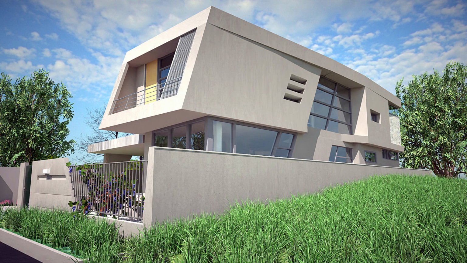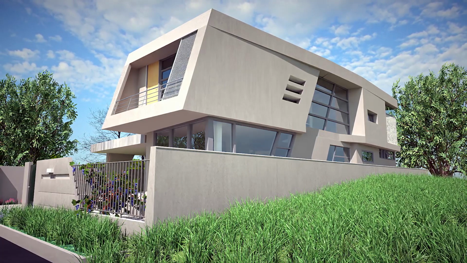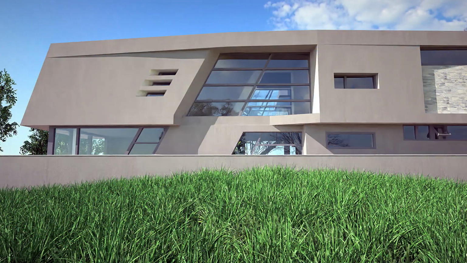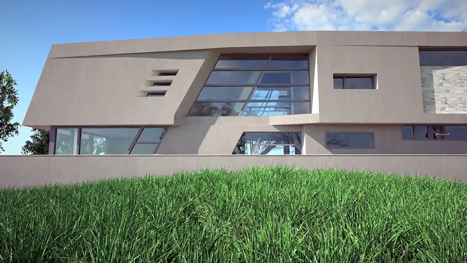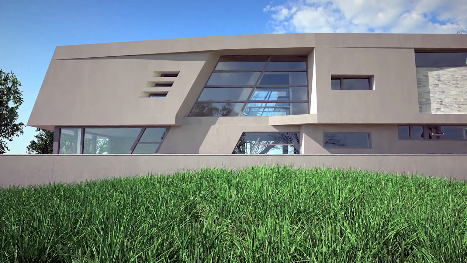Rayscaper is a brand new rendering engine designed for SketchUp, and it is wonderful because it is very fast, interactive, intuitive, and in few seconds provides you with wonderful renders.